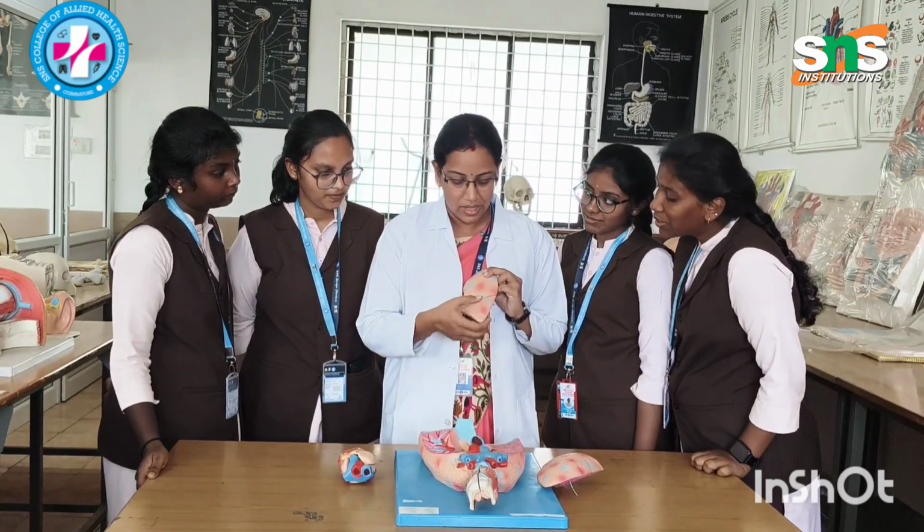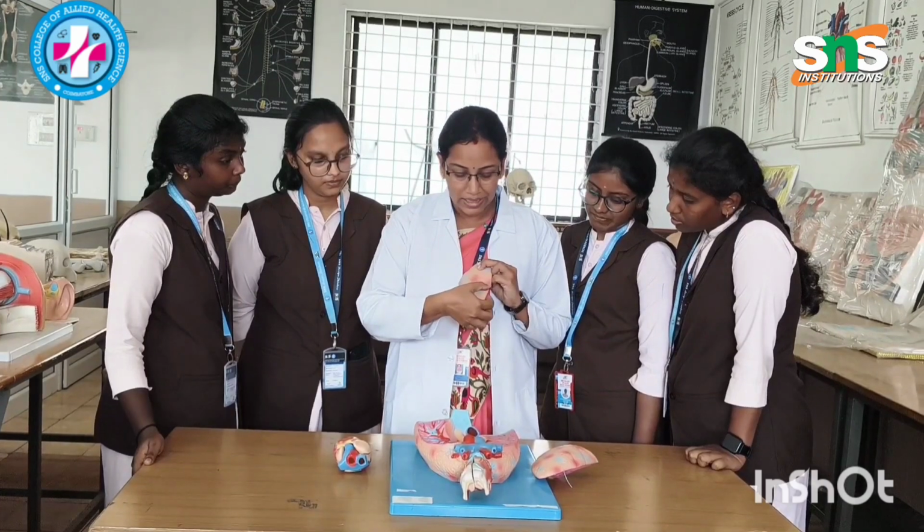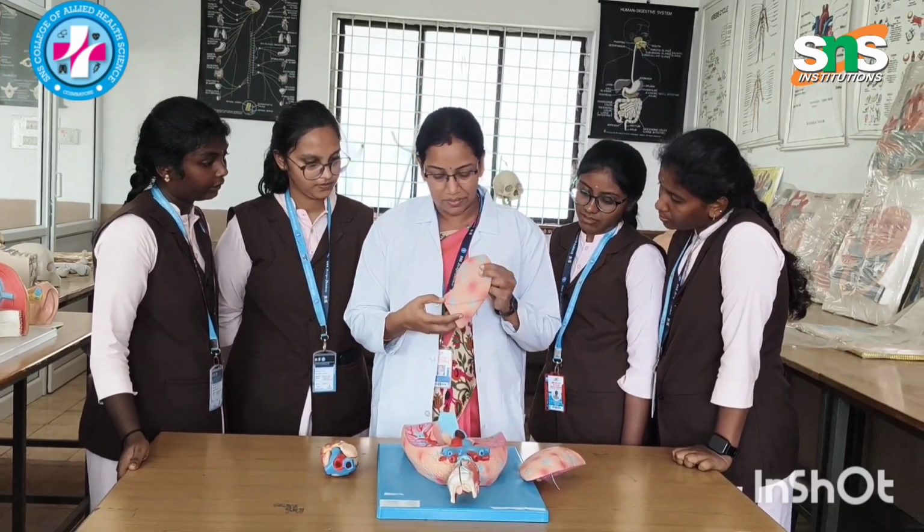Only one fissure. You have two lobes, upper lobe and lower lobe. There is no middle lobe. It is divided by the oblique fissure.